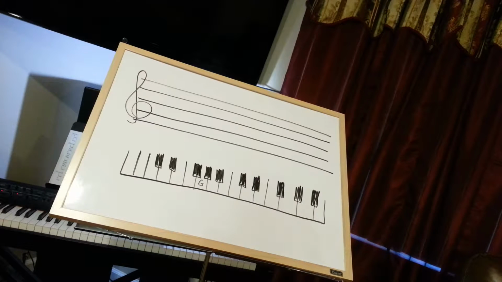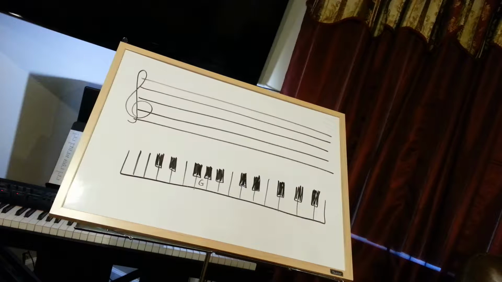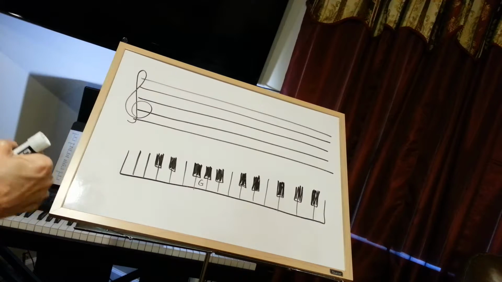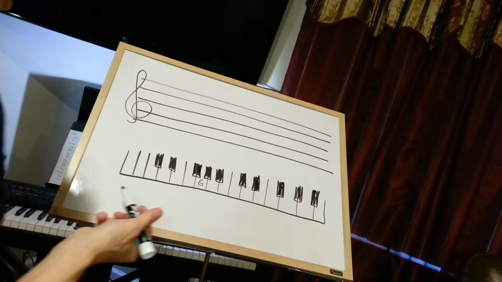Labeling intervals and describing its quality. We're going to work with the G scale to start off with. Now, do you remember the pattern for a major scale?